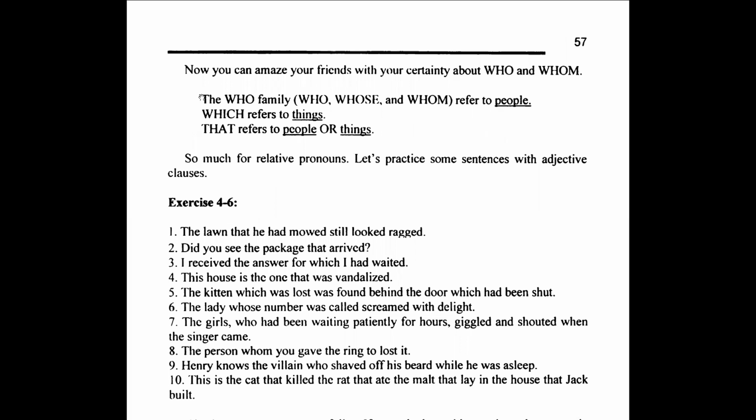Now you can amaze your friends, or if someone randomly on the street asks you, you can answer with certainty about who and whom. And one more quick note about this, and then we'll have an exercise. The who family, who, whose, and whom, refers to people. Which refers to things. That refers to people or things.